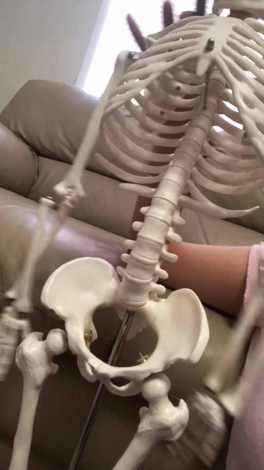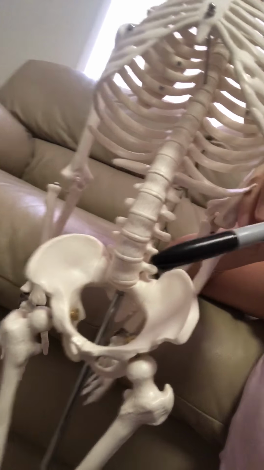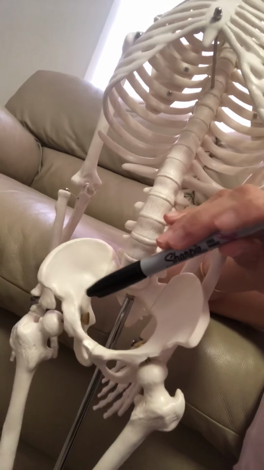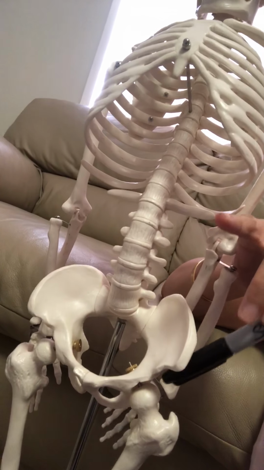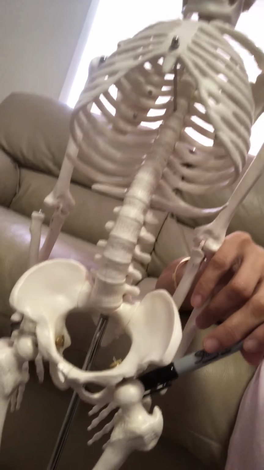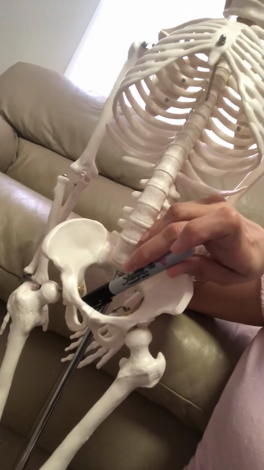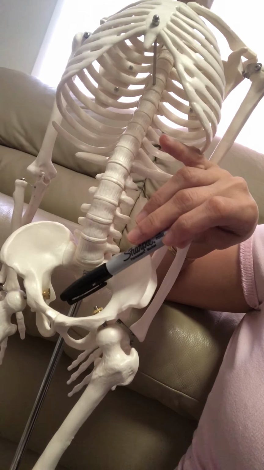So this is the iliac crest, the base of the sacrum, the sacroiliac joint, the hip joint, the ischium, the pubic bone, the obturator foramen, the ischial spine, and the pubic bone.